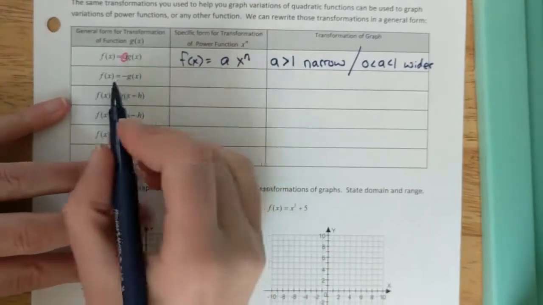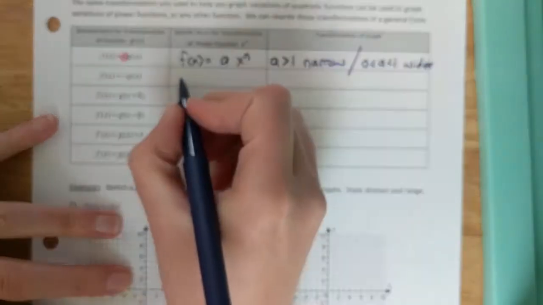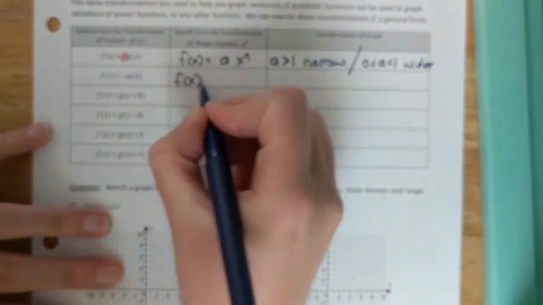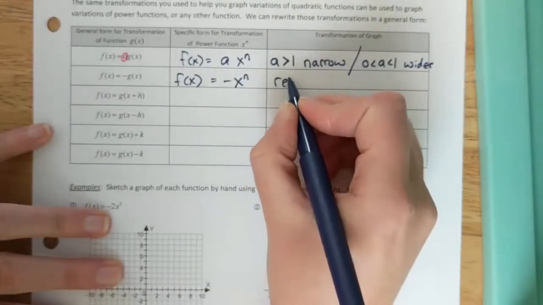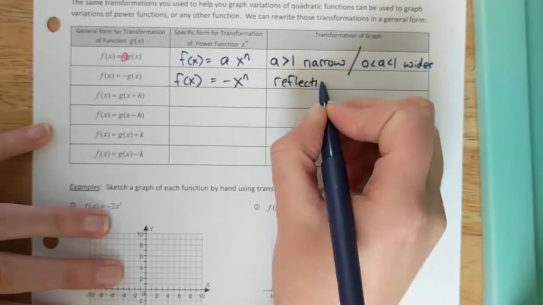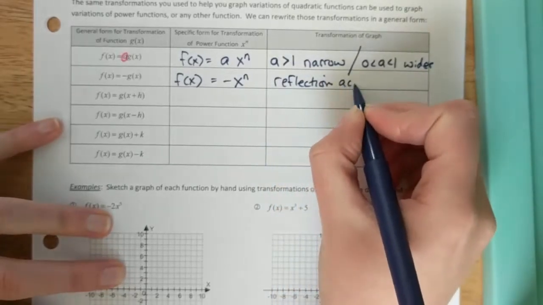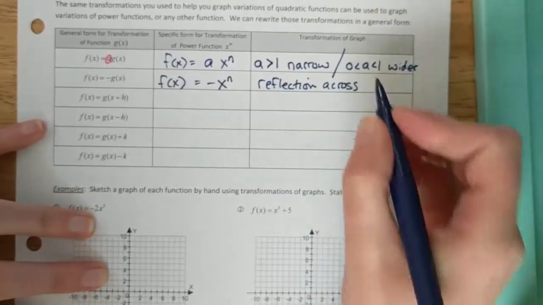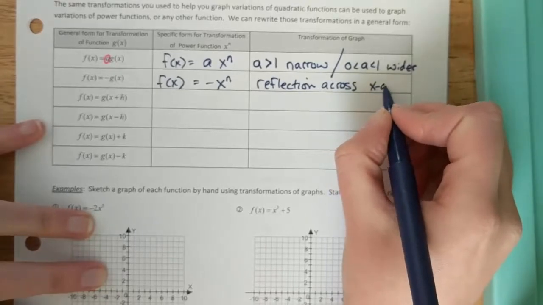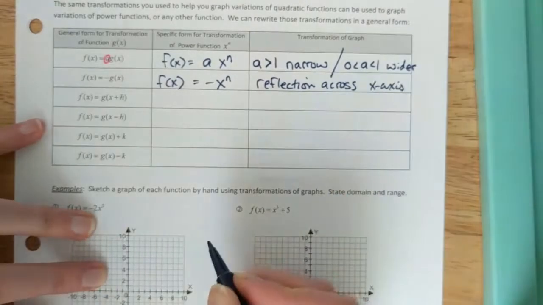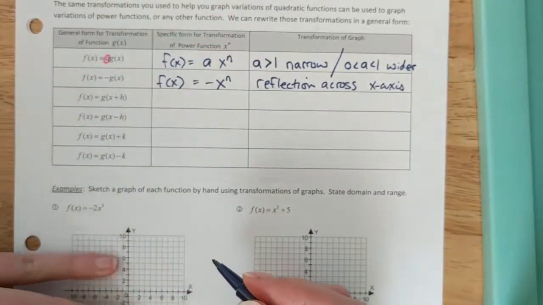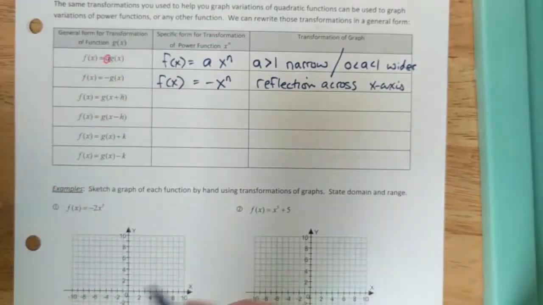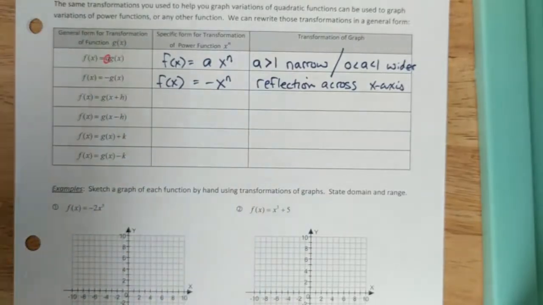Then the next transformation is the negative coefficient. In terms of the power function, this would be negative x to the n. And just like with quadratics, that's going to be a reflection across the x-axis. It changes the y values to negative, so it flips them from the top down to the bottom, a reflection across the x-axis. Then we have our h and k shifts.